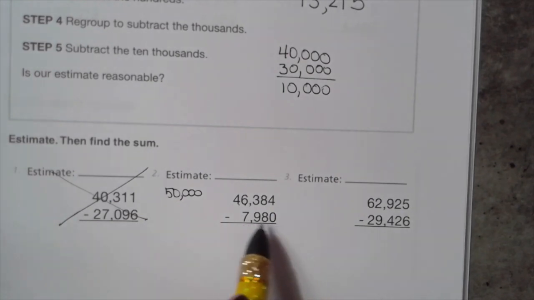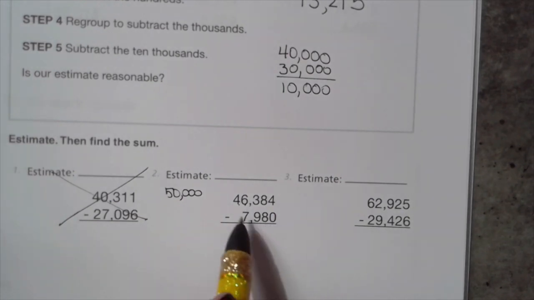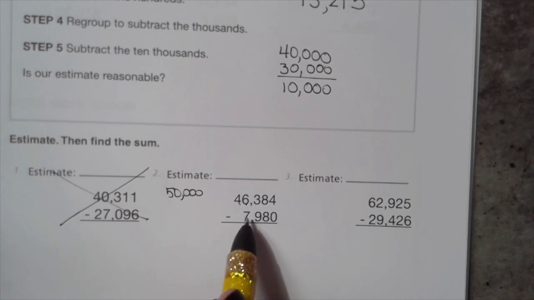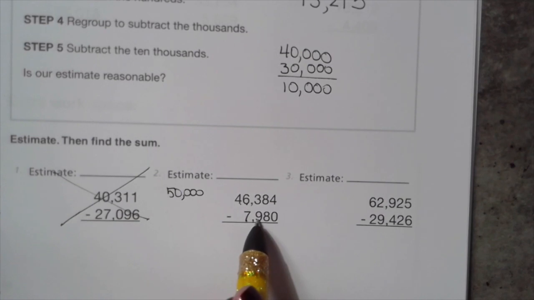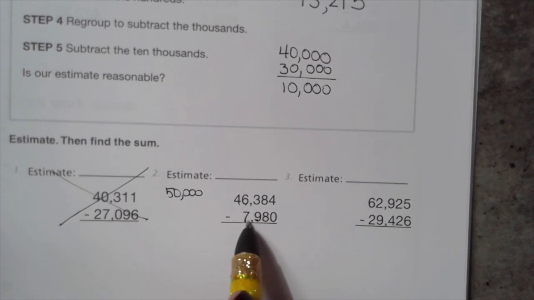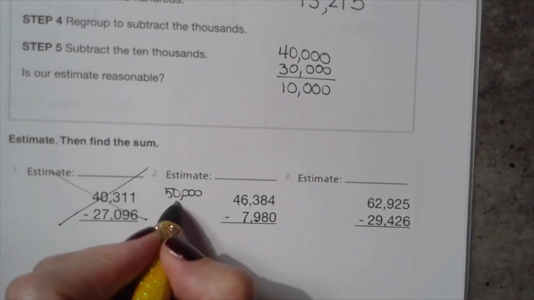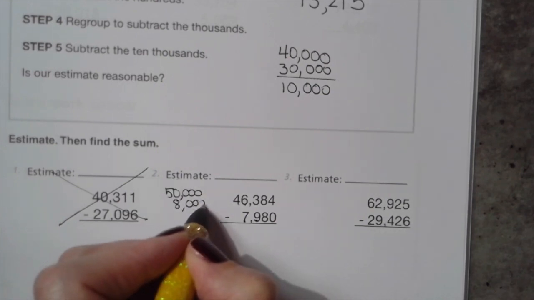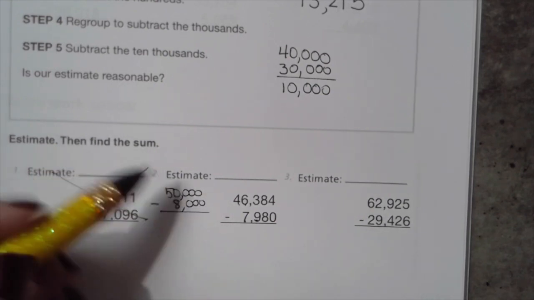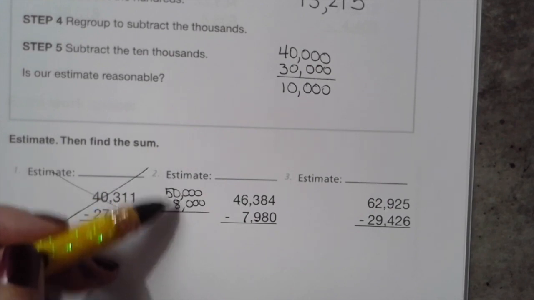Now it's going to be really important that we line up our thousands correctly. Okay, so here I have 7,980. So I'm going to see what closest thousand it is. There's 7 there, but what is next door? 9. 5 or more, add 1 more. So this is going to be 8,000. Okay, and you've got to make sure that your thousands are lined up.